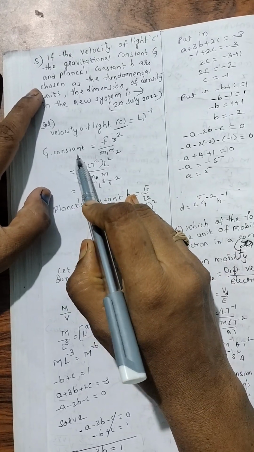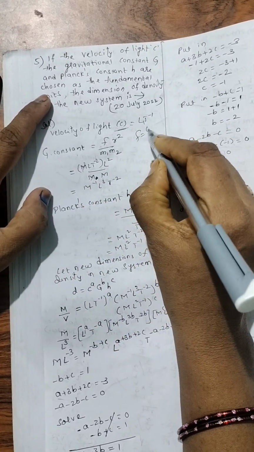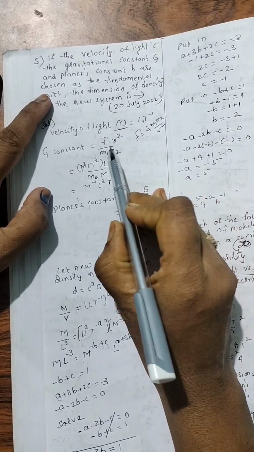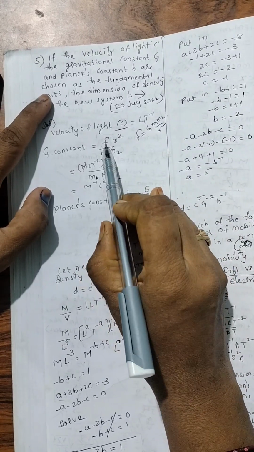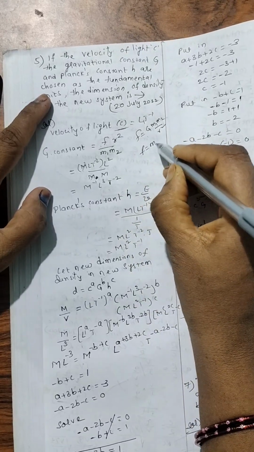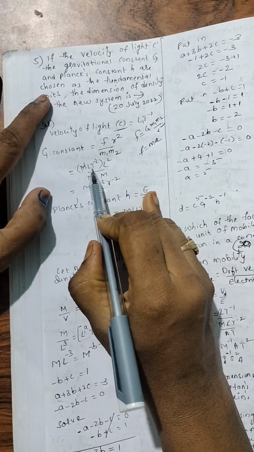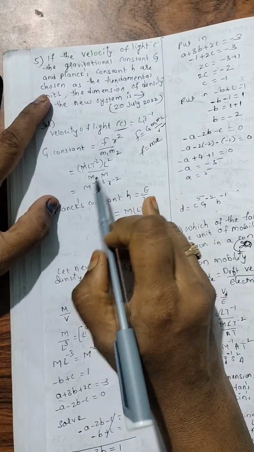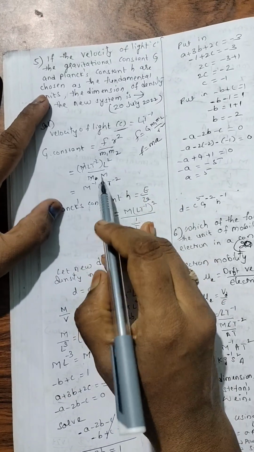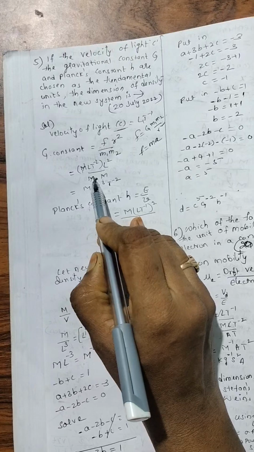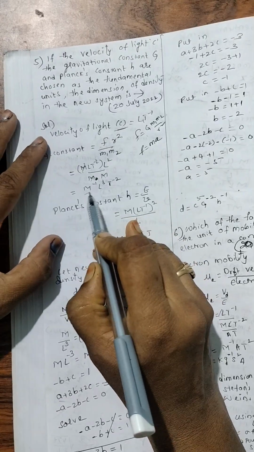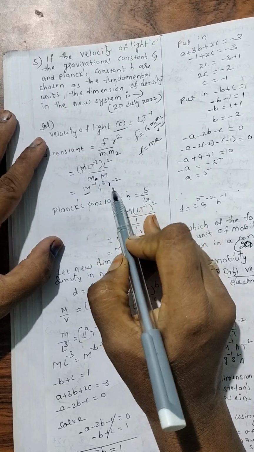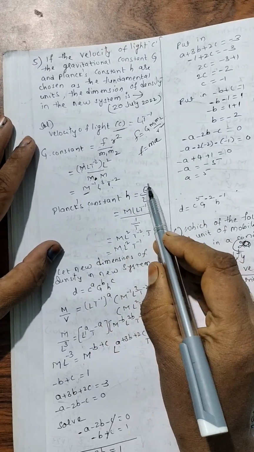Now gravitational constant: F is equal to G m1 m2 by r square. So G equal to F r square by m1 m2. F means mass into acceleration, MLT minus 2. R is equivalent to length. So L square by m into m square. Here one m strikes off, and 1 by m we can write as m minus 1. L into L square is L cube. So G is M minus 1 L cube T minus 2.